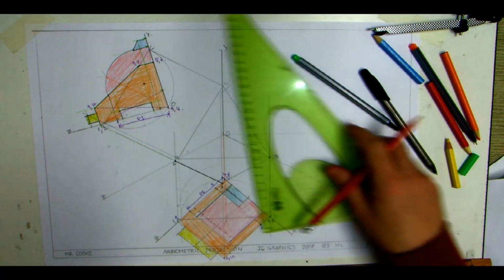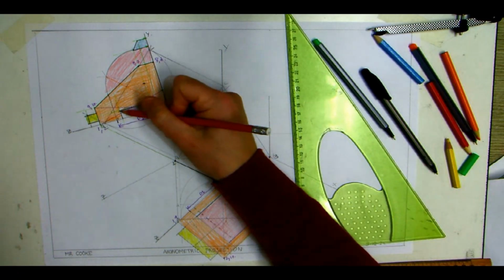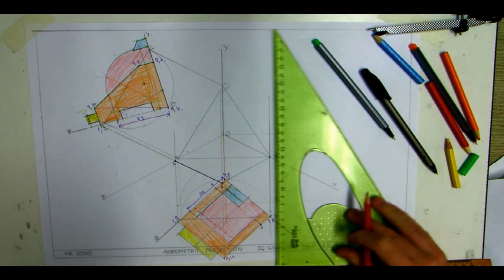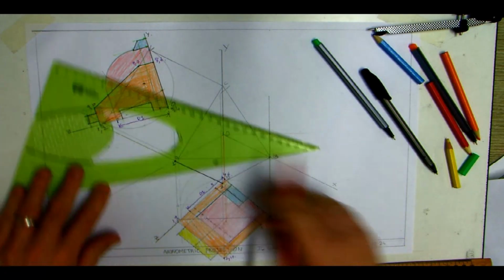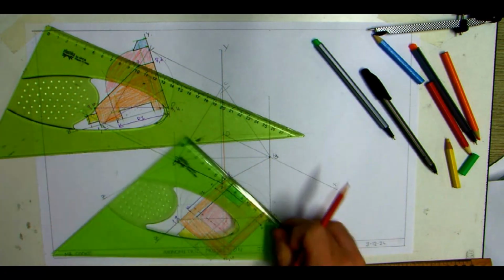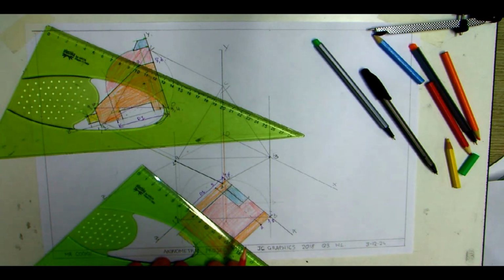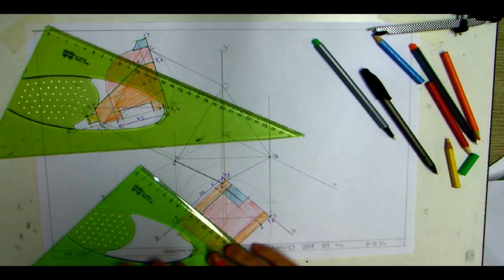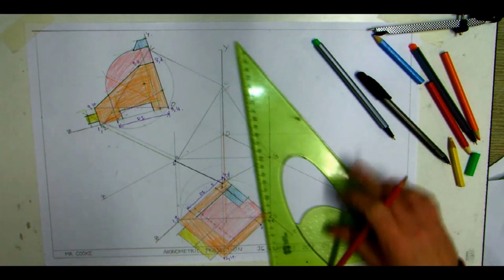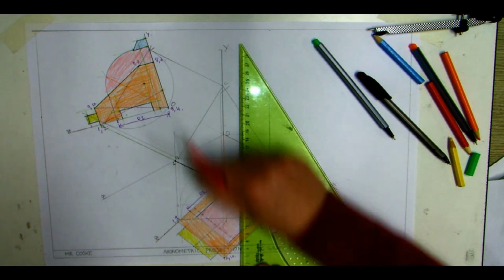Okay, and then we have our intersection point here, the gap at the bottom for the legs. That comes across all the way across here like this. Bring this side up here.